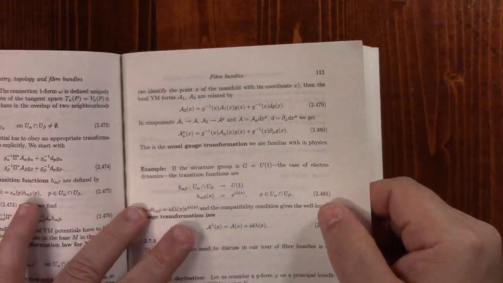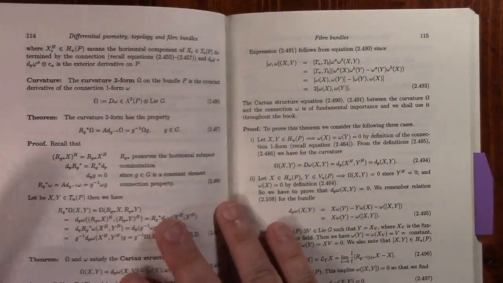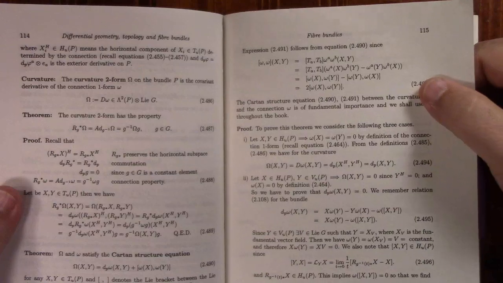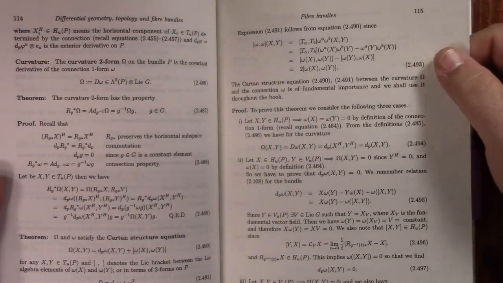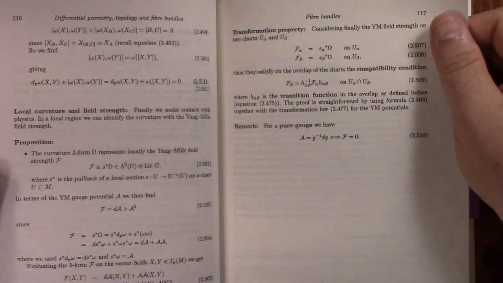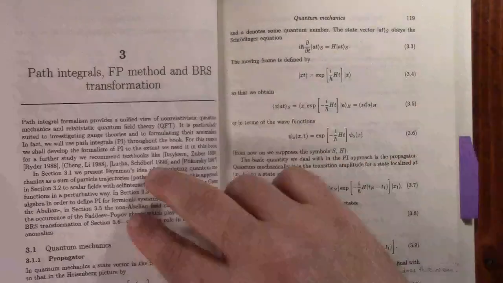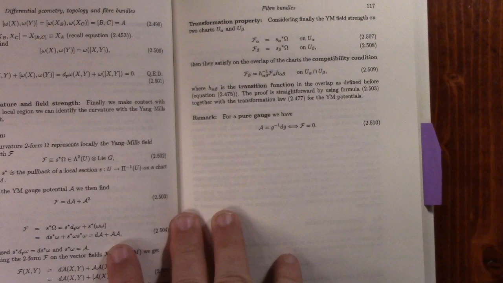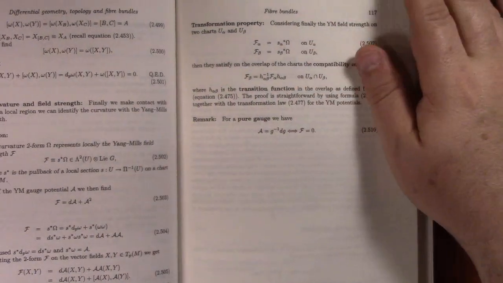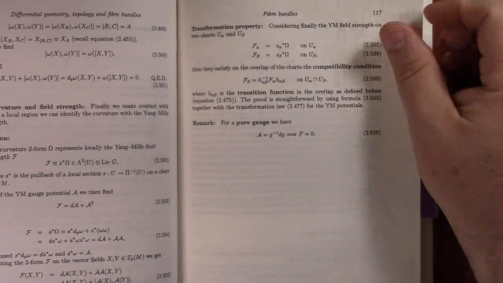And this book explains in some detail how that is part and parcel of Cartan's exterior calculus. This book also has the exterior calculus as it applies to Yang-Mills theory.